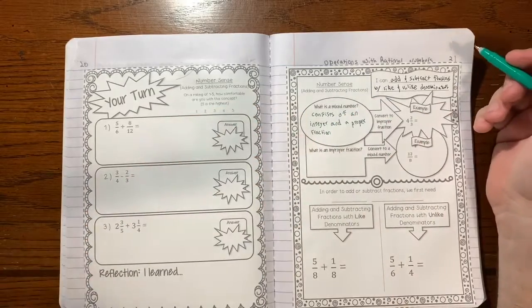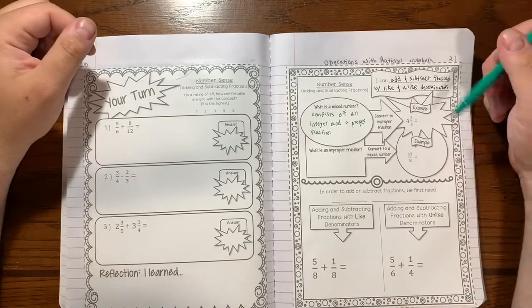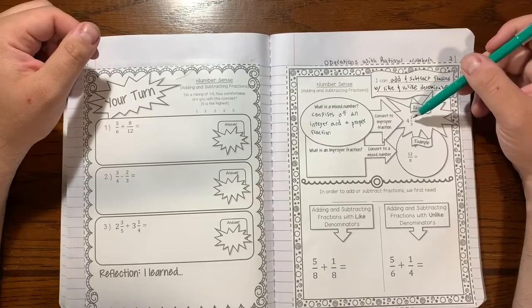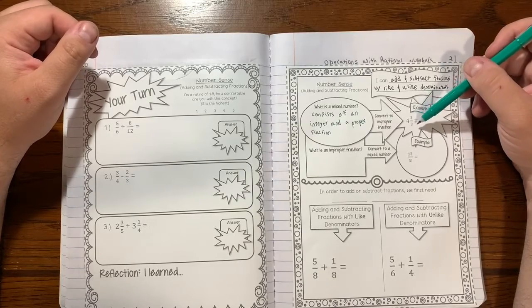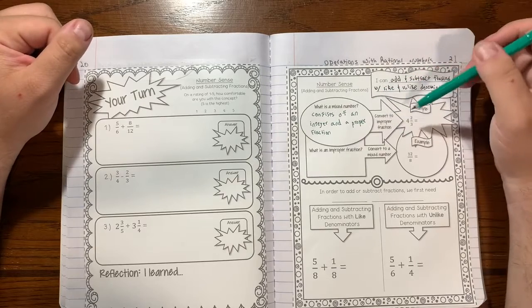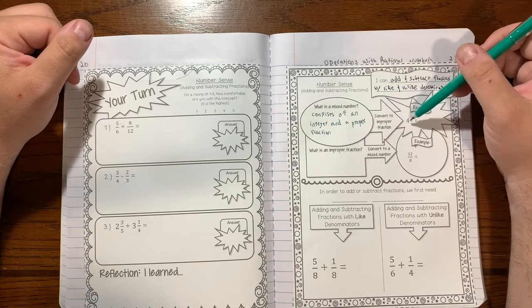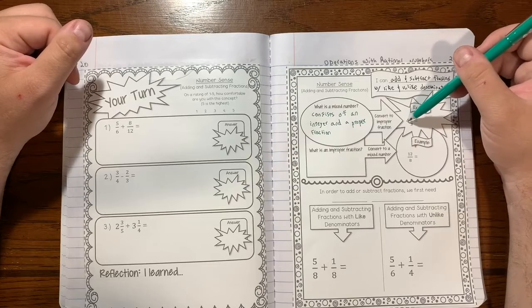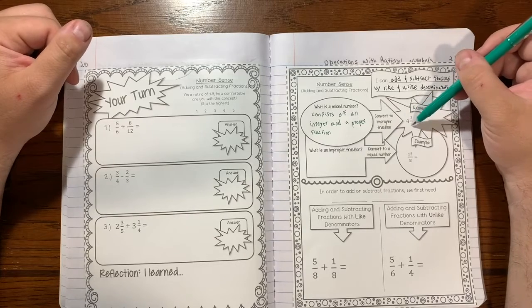A proper fraction is just when the numerator is smaller than the denominator, like 2 is smaller than 3, so this is 2/3. So in a mixed number, 4 and 2/3, you have 4 whole numbers and 2 of 3 parts.